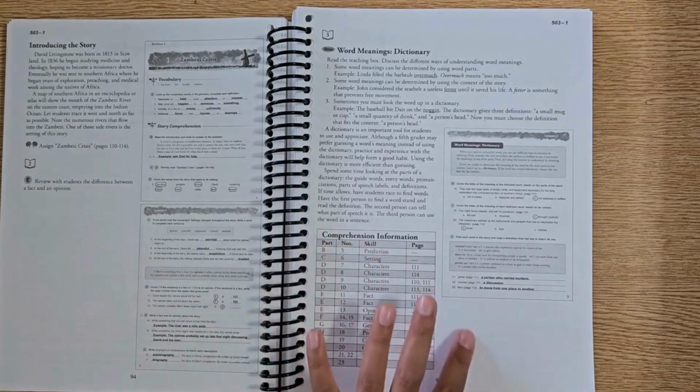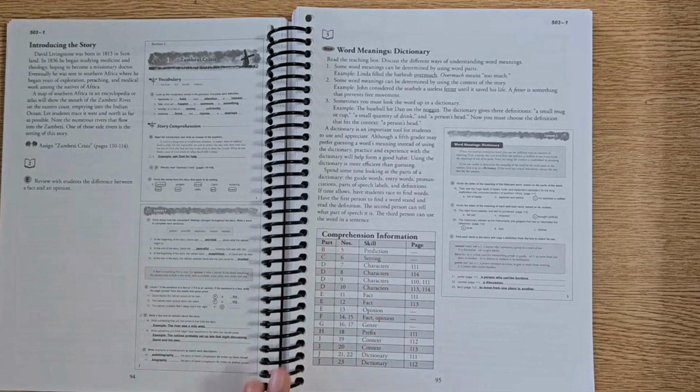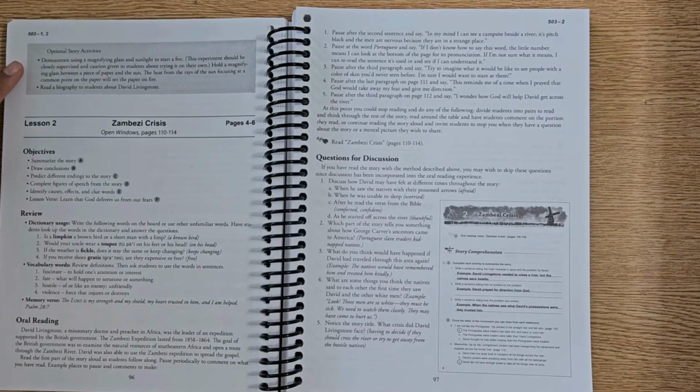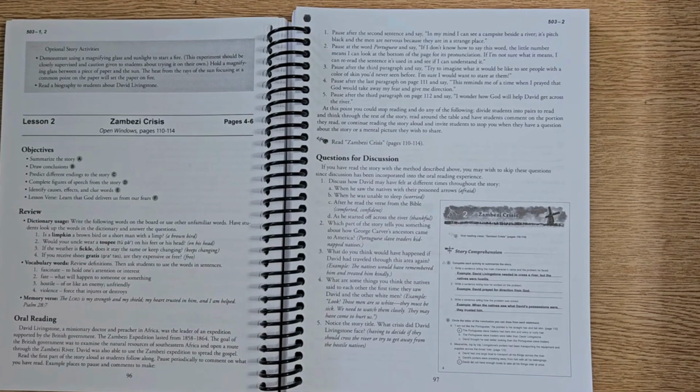This comprehension information box is immensely helpful because it tells you exactly what page of the reader contained the answers to the comprehension questions. This box has come in handy numerous times when my child didn't know where to find an answer or wanted to understand why an answer was marked wrong. Finally, this gray box contains optional story activities, in this case, learning to start a supervised fire or reading a complete biography about David Livingstone.